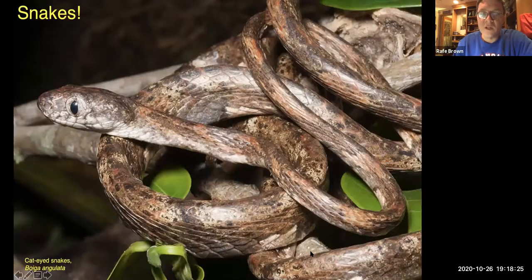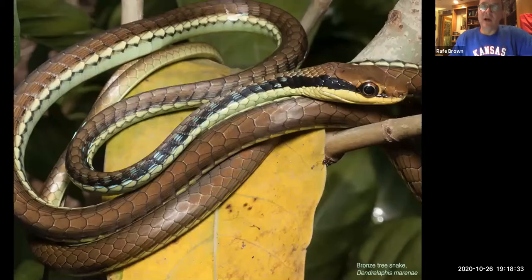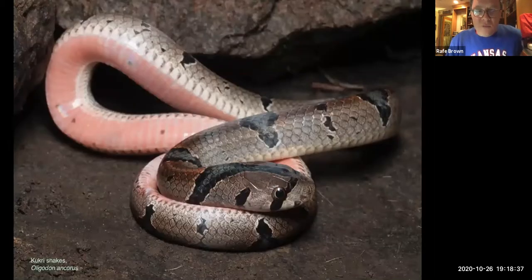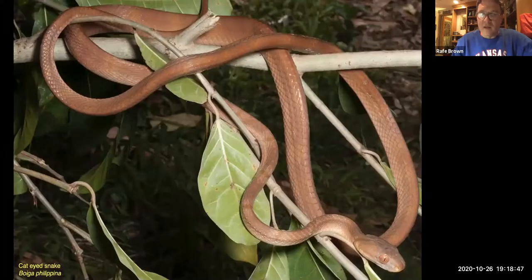Snake diversity is really high here. Here's the endemic species, Boiga angulata. These beautiful yellow Ahaetulla there that are just gorgeous animals. Lots of Dendrelaphis of two species, or maybe three. And then really rare snakes like kukri snakes, Oligodon ancorus, that I've only caught 10 of these probably in all my time of work in the country, and they're just beautiful snakes. Another endemic species, Boiga philippina, was there.